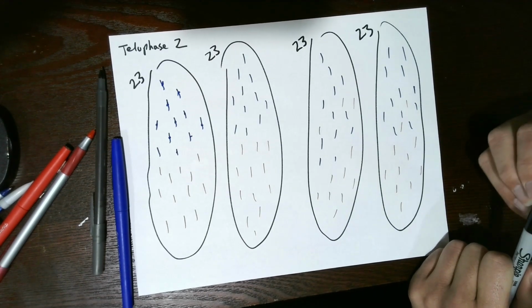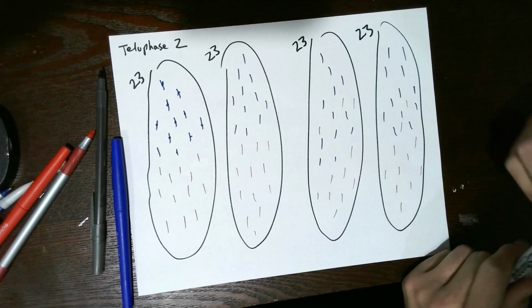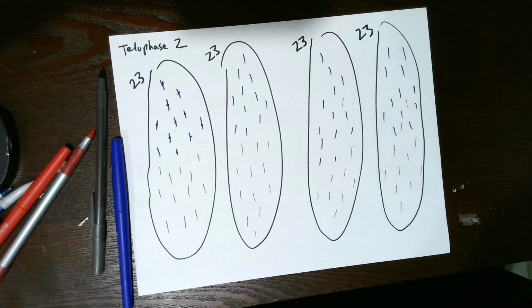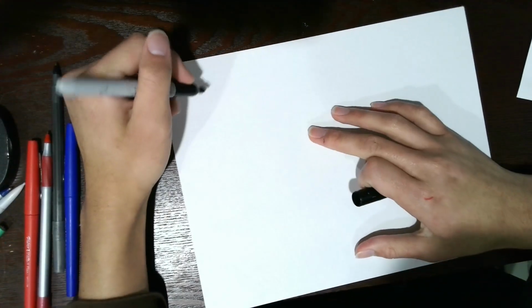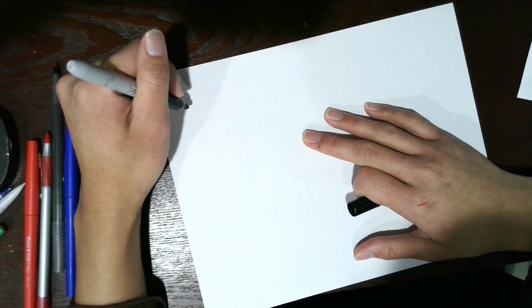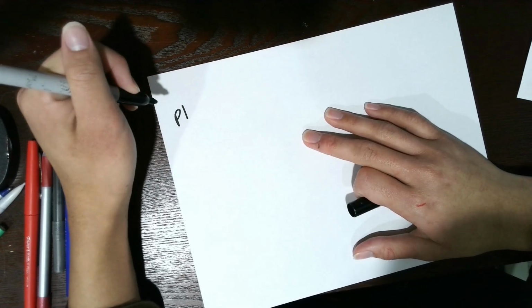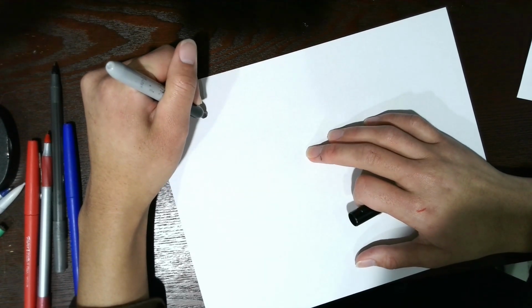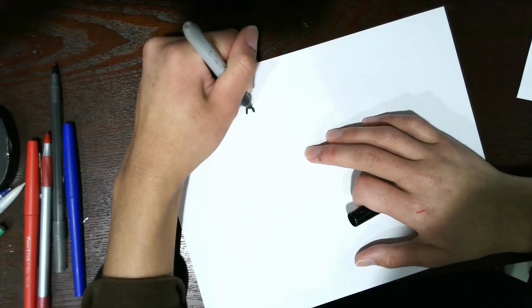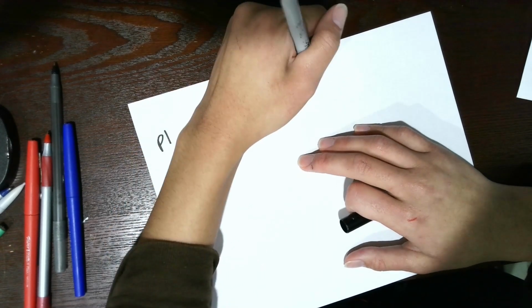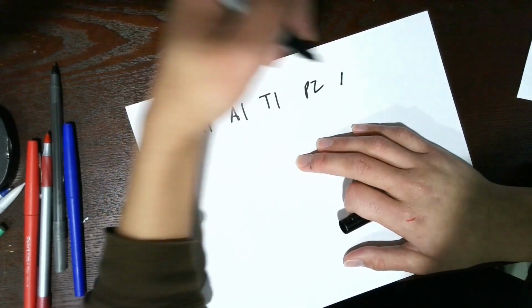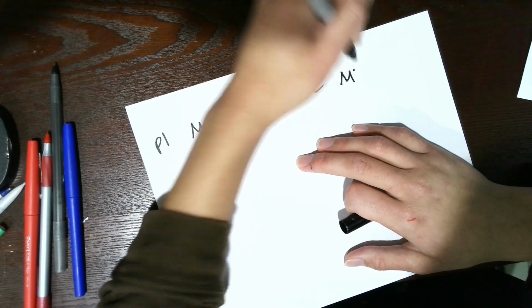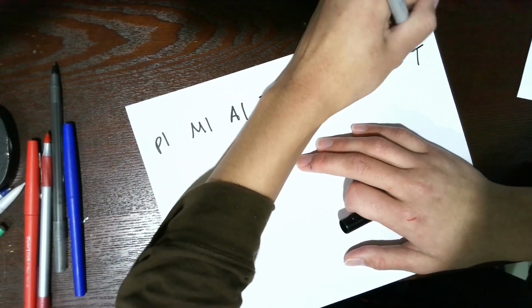So now a common thing people ask is, now that we went over the basics, how do you study this? How do you keep straight when you have 23 chromosomes, when you have 46 chromosomes? Here's how I like to study. I like to draw it as a flowchart. So we started with prophase 1. Then we went to metaphase 1, anaphase 1, telophase 1, then prophase 2, metaphase 2, anaphase 2, telophase 2.